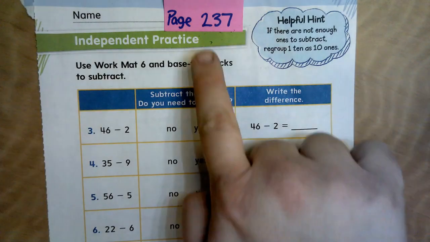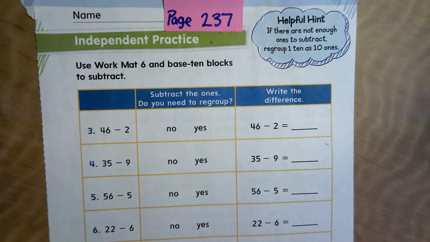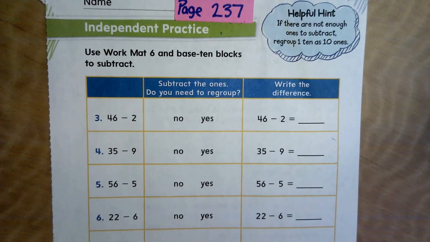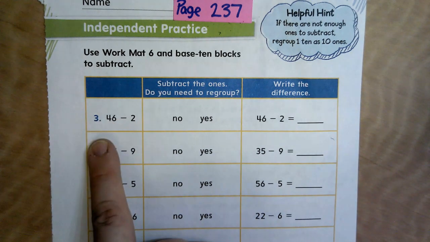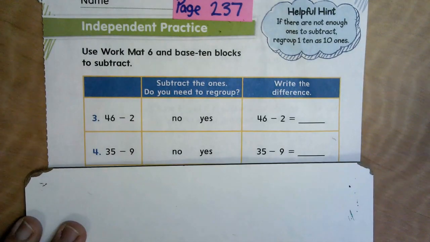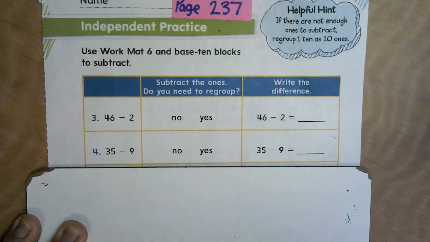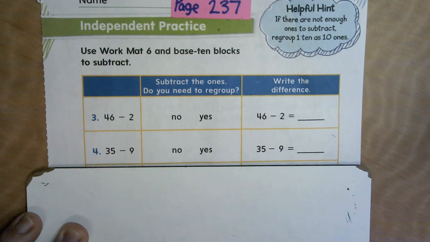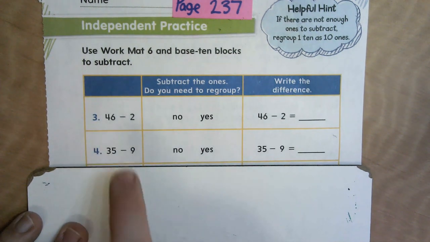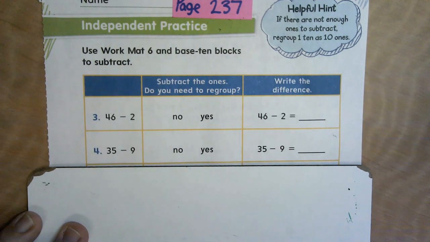All right, we're going to start on page 237. So go ahead and get there right now. And on page 237, I'm going to have you do number 3 and number 4. I'm going to have you just do those two problems on your own. And then we're going to go over them so you can check in and see how you're doing. So pause your video right now and do problem number 3 and problem number 4 on your own. And then we'll come back together and go over those.